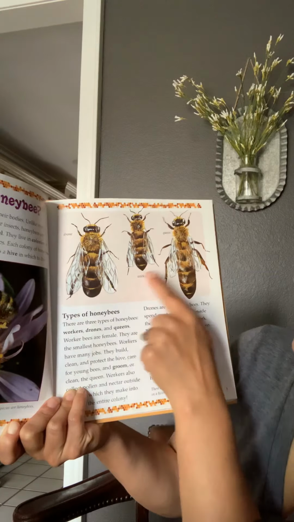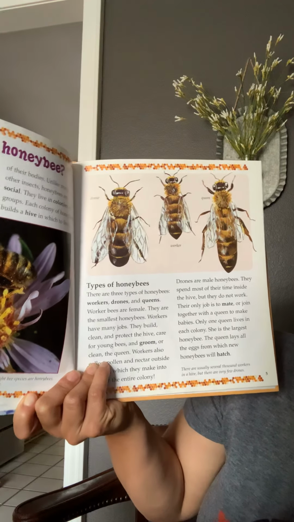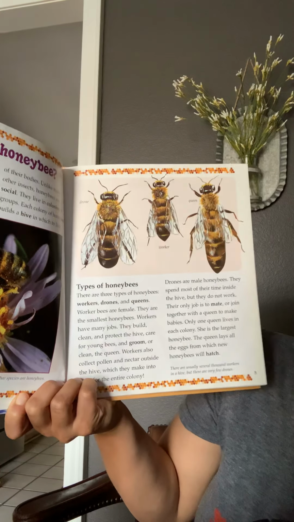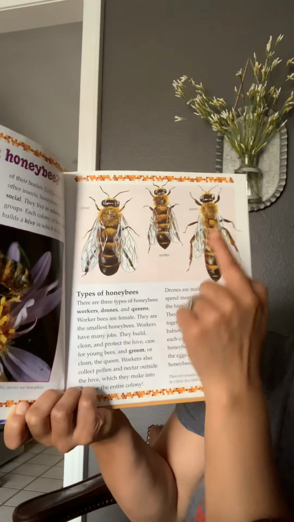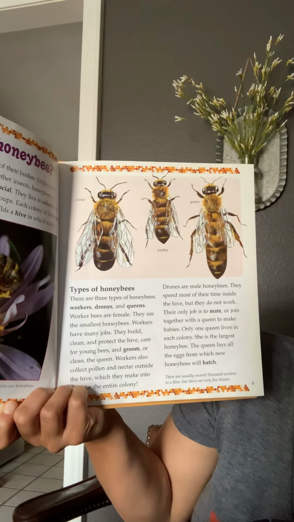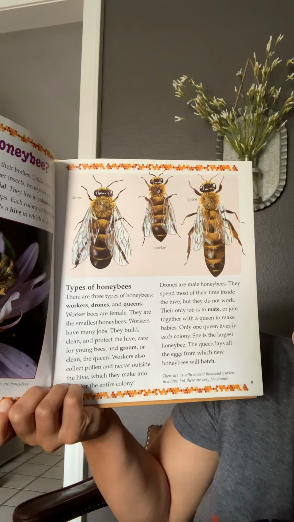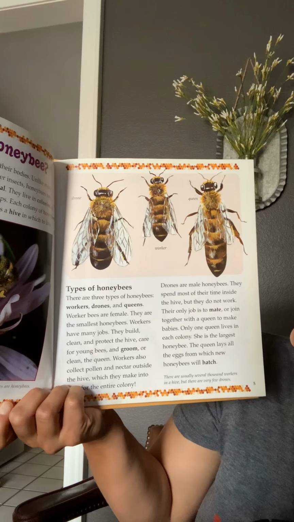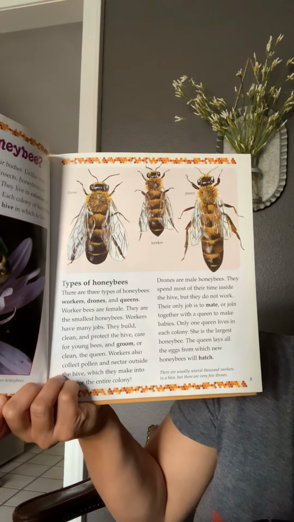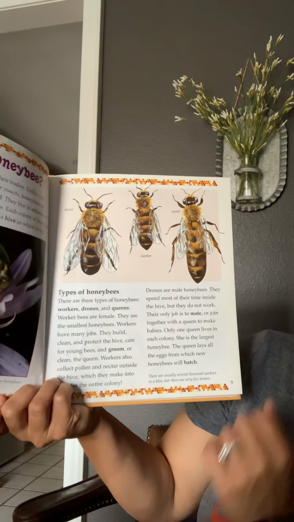There's different types of honeybees. So there are 3 types of honeybees: workers, drones, or queens. Worker bees are all female. They are the smallest honeybees. So if you look at this, these are the worker bees. They build, clean, and protect the hive, care for young bees, and groom or clean the queen. Workers also collect pollen and nectar outside the hive, which they make into food for the entire colony, so all the bees.